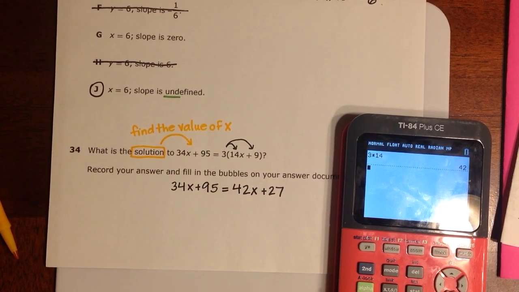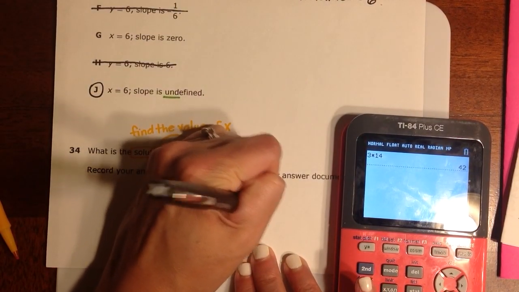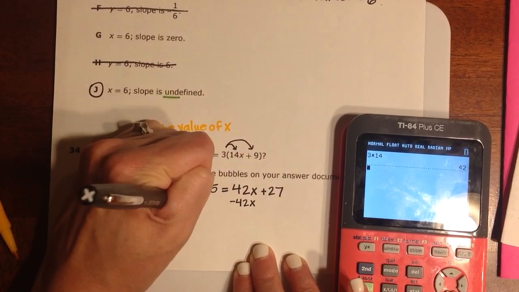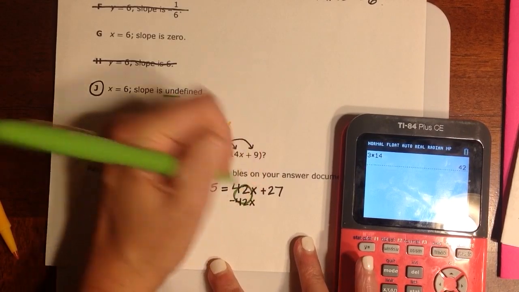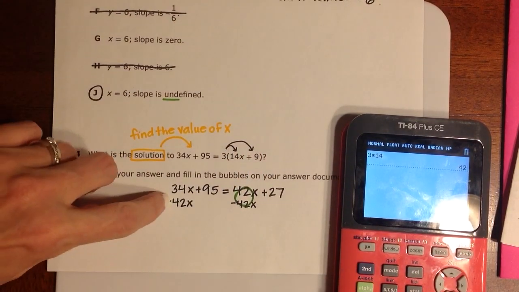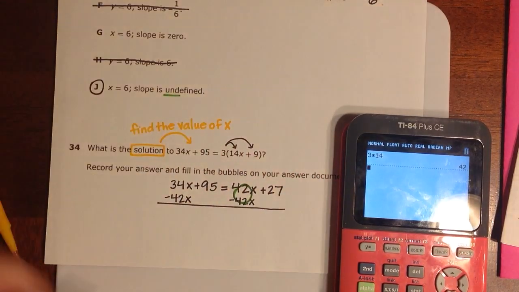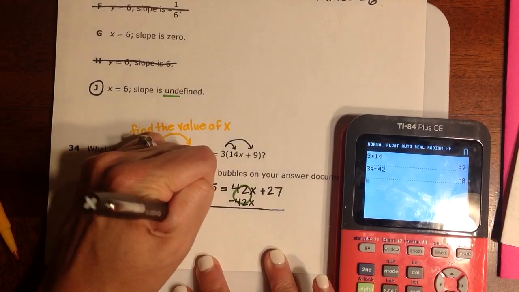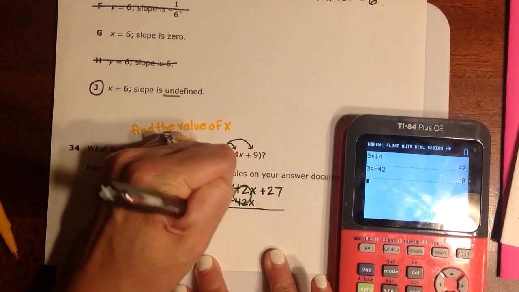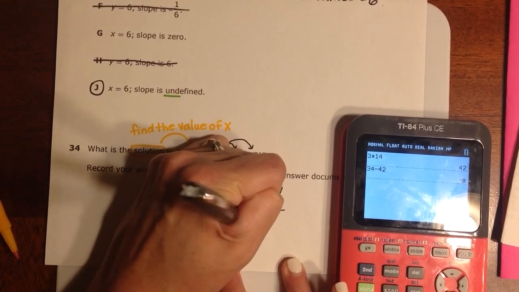Just like with solving an inequality for one variable, the only variable we have is x, we've got to get all our like terms on the same side of the equal sign. So I'm going to move this 42x. I'm going to subtract 42x from both sides, because when I subtract 42x, this 42x has turned into 0, because now it's over here with the 34 like I want it to be. So I'm going to say 34 minus 42, and that's going to be negative 8x. I'm going to bring down the plus 95, and bring down the 27.